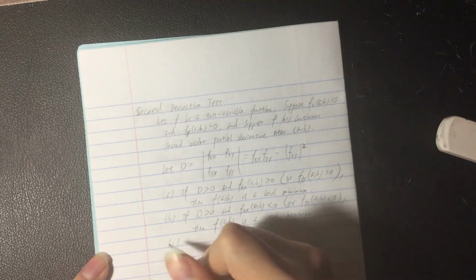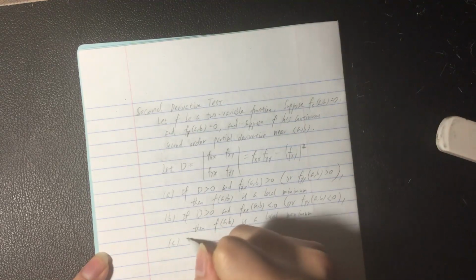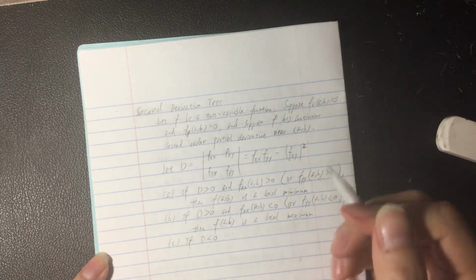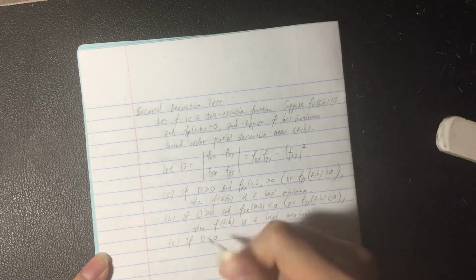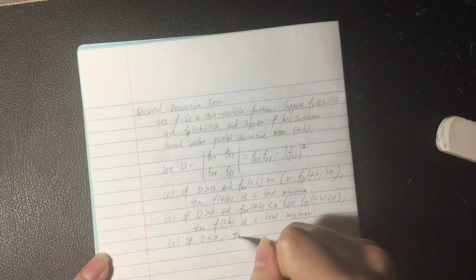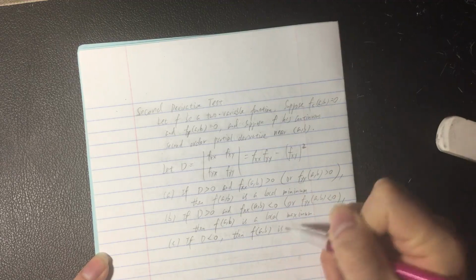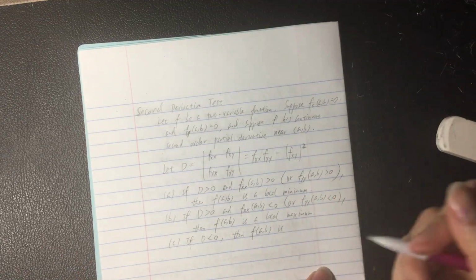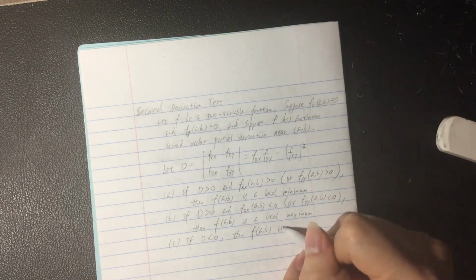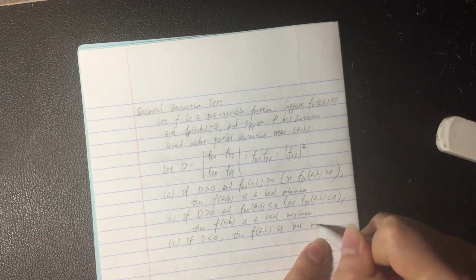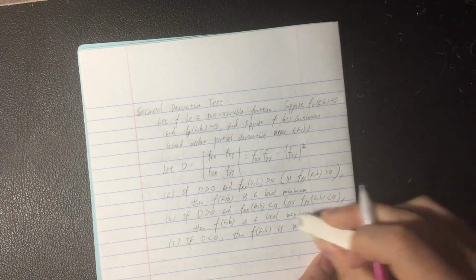Part C. If determinant D is less than 0, then f of (a, b) is neither a maximum nor a minimum.